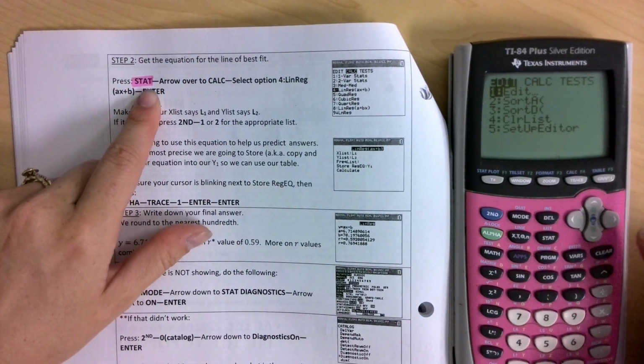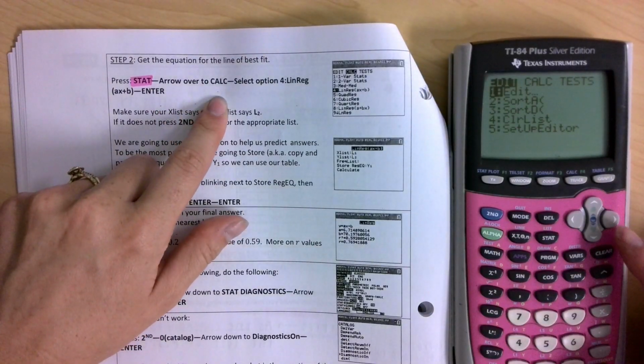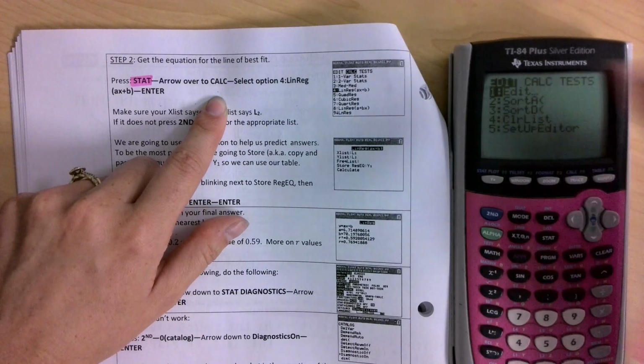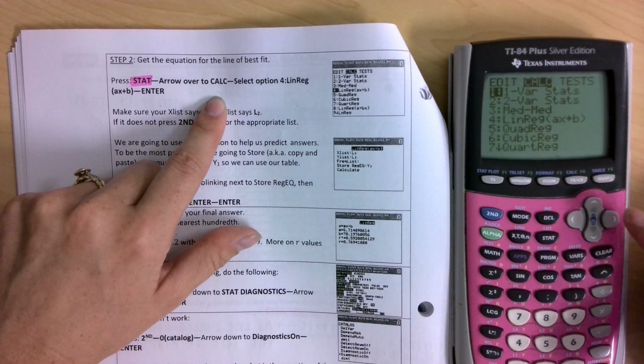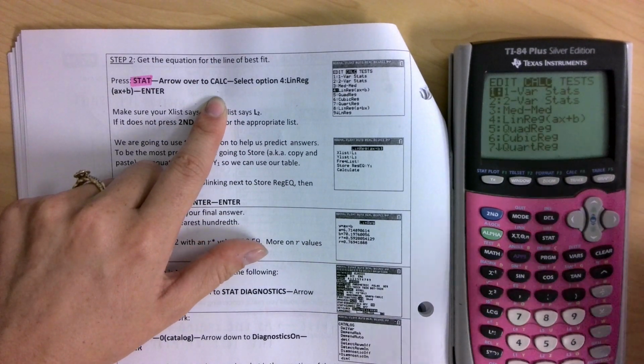Once I have pressed Stat, I'm now going to arrow over to Calculate. So I'm going to hit this right-hand arrow. I'm done editing, so I don't need to click Edit again. Now I'm ready to actually calculate something. So I'm going to go to this Calculate.